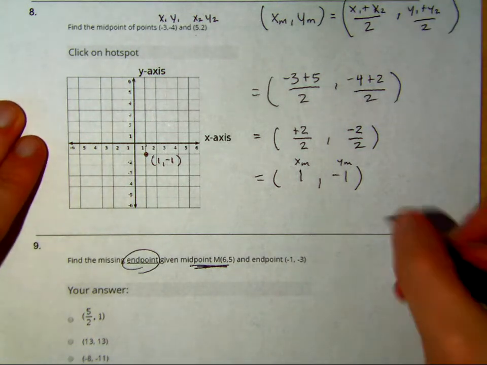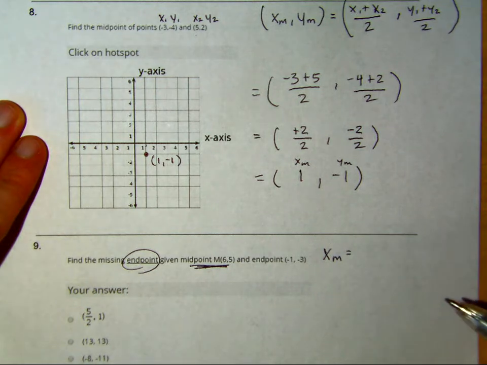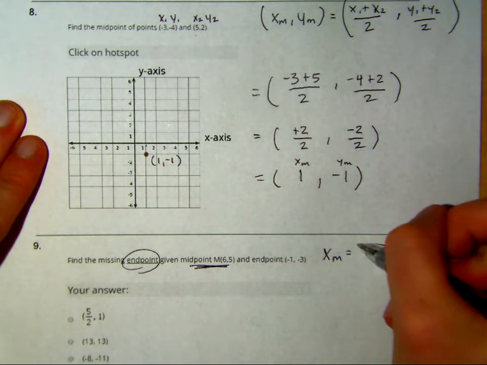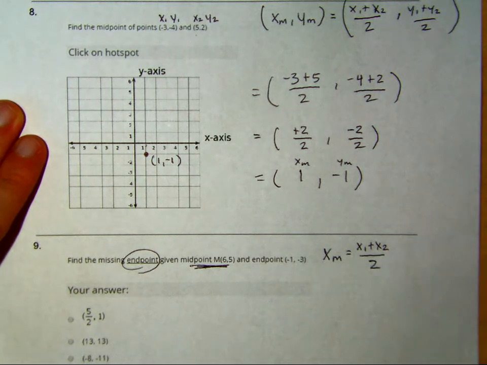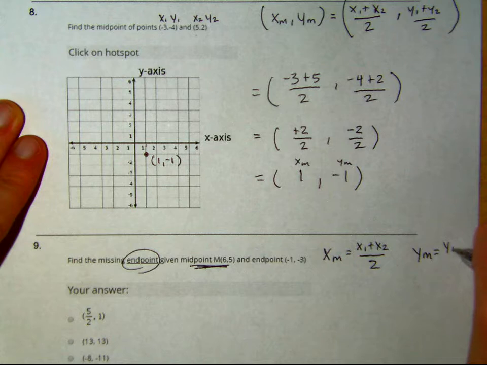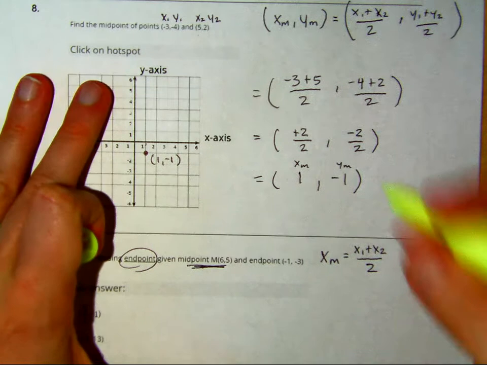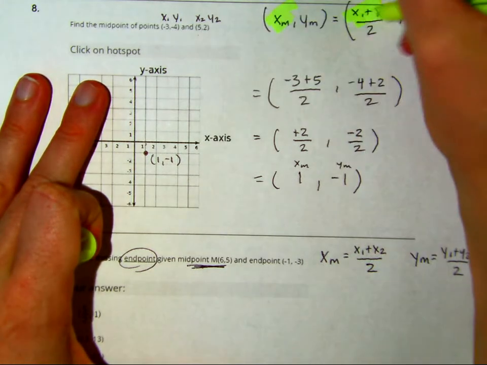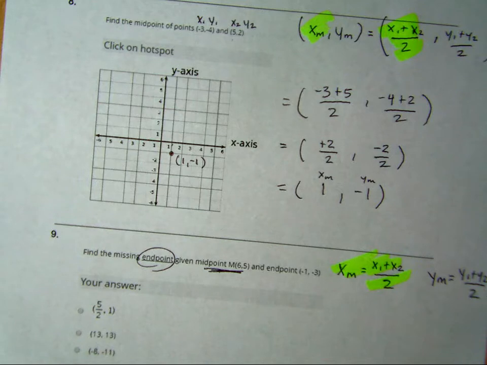So I would suggest that you just write them as 2 different equations. You can say your x midpoint, or your average of x, is going to be your x1 plus x2 divided by 2. And then your y midpoint value is going to equal y1 plus y2 divided by 2. Okay? So do you guys see how it's the same equation, but you just separated your x and your y values?